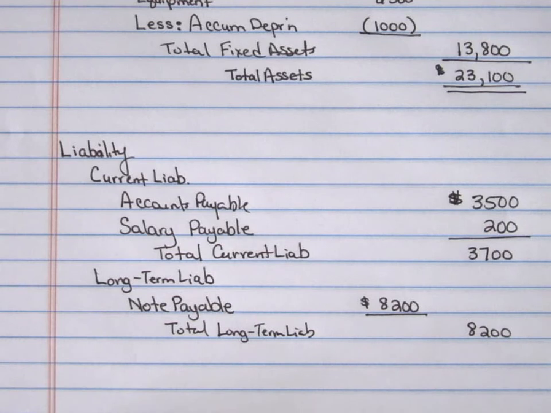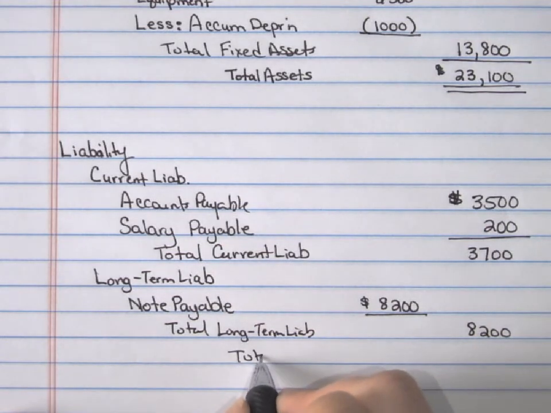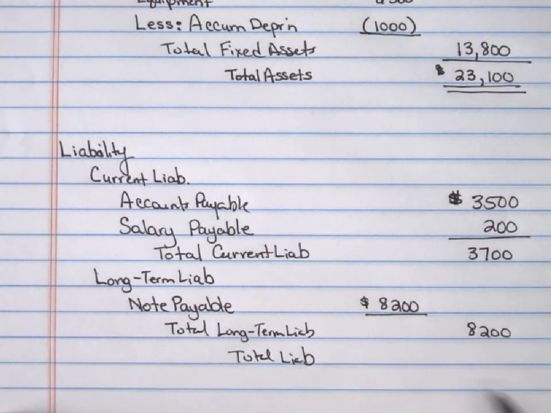And then now I'm at a place where I can do my total liabilities. And so my total liabilities would be the current liabilities plus the long-term liabilities. So I would underline that because I need to add these two items together. And so I get $11,900.